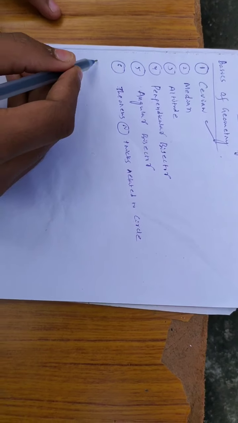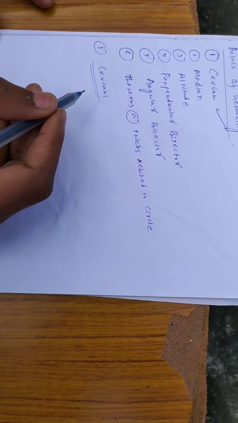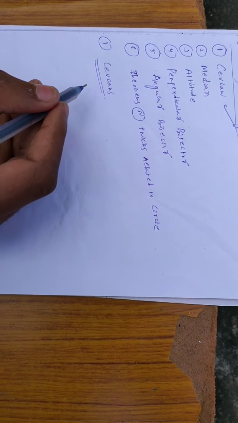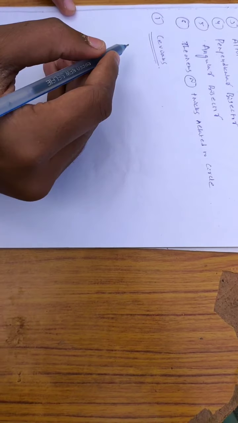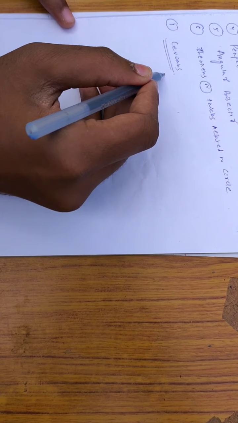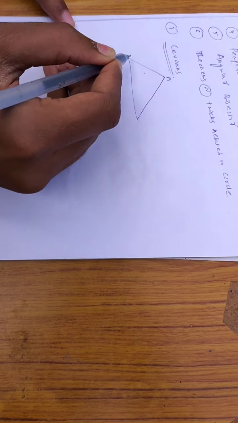What is Sevian? When we solve problems in geometry, in most cases we come through triangles, right?